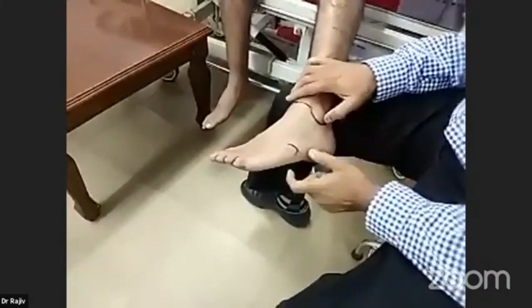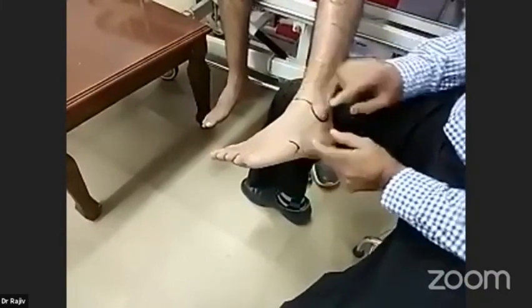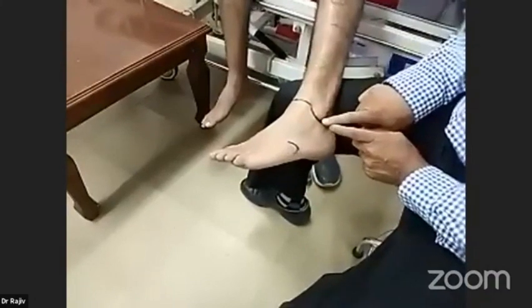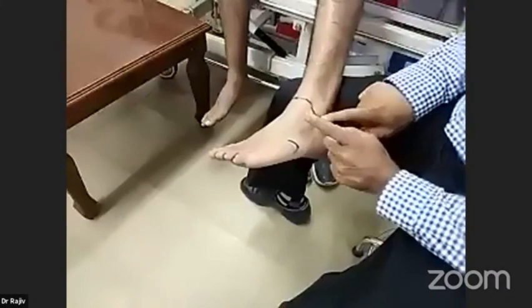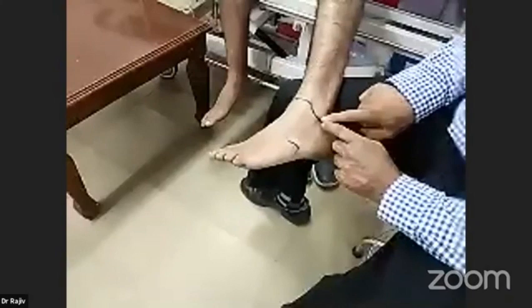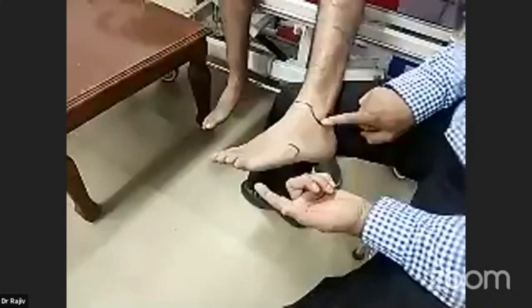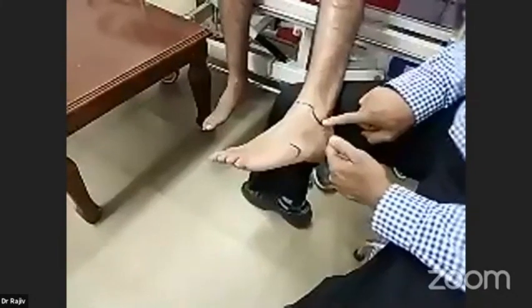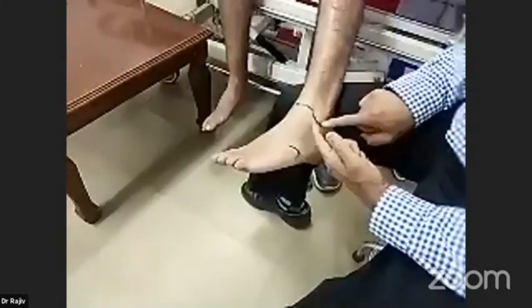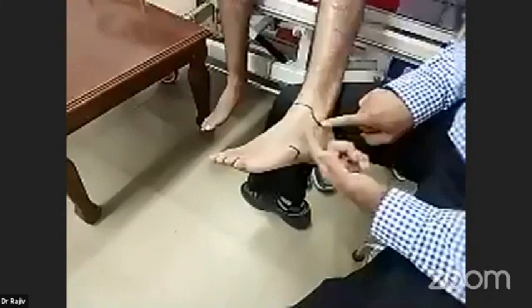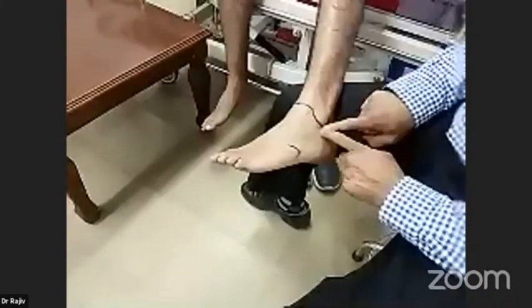Typically, the sinus tarsi approach, which is meant for sinus tarsi syndrome, for MIS fixation of calcaneus fracture, for subtalar fusion, and for fixation of fracture of the lateral process of the talus, goes from the tip of the fibula towards the base of the fourth metatarsal.